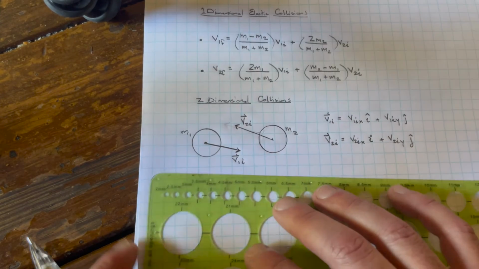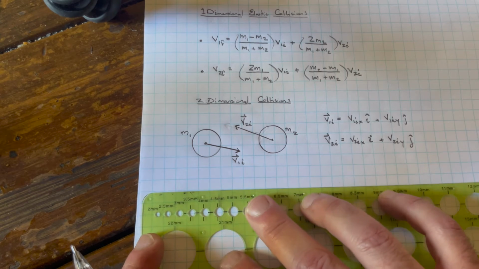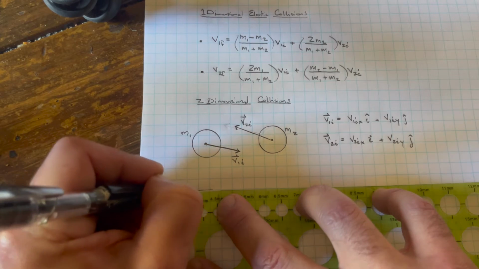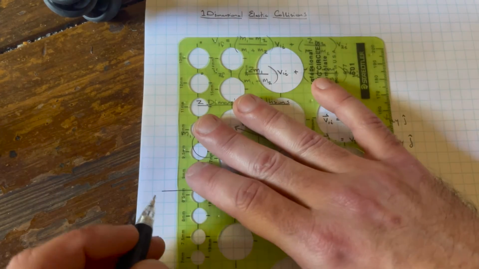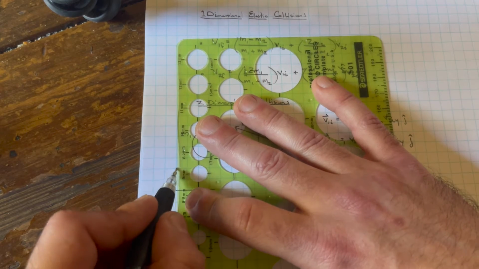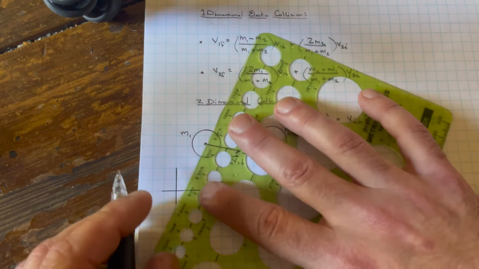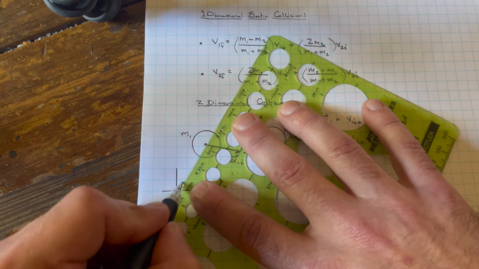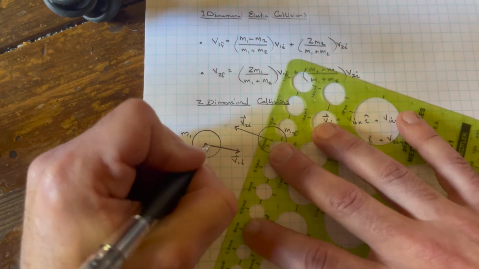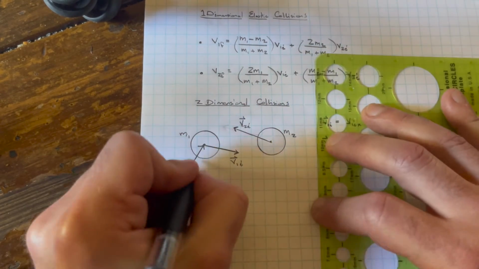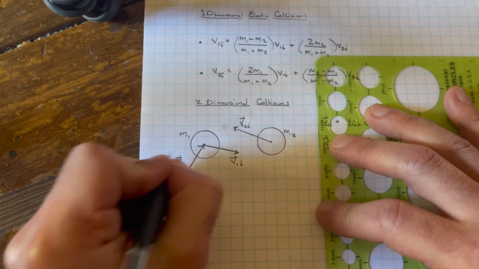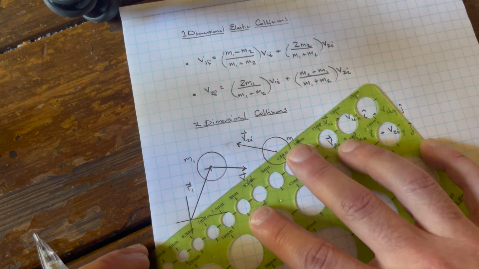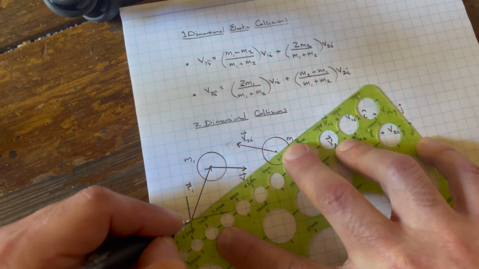Now, since we're dealing with two dimensions, these particles are not going to be restricted to the x-axis, and they will have some position vector associated with them as well. So the position of this particle is r1, and the position of this particle is r2.